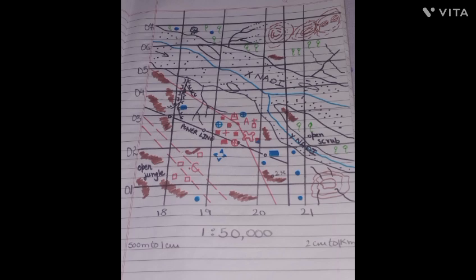Now the next question: what is the direction of X Nadi flowing? First of all, we can see that there is a black arrow near 06. We can have a glimpse that on drawing, north is the compass direction.